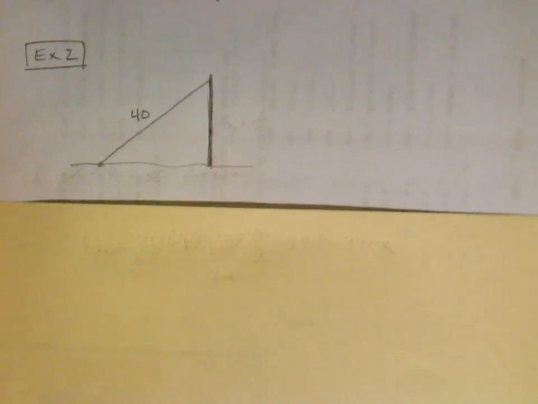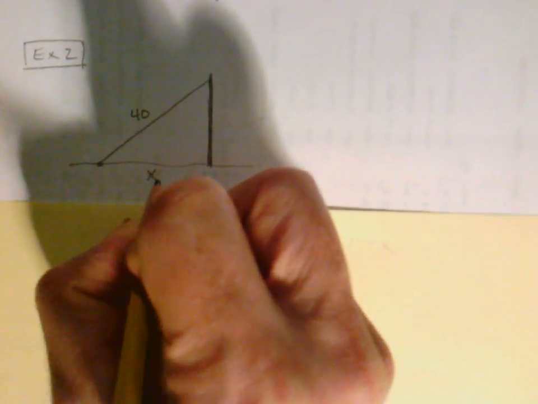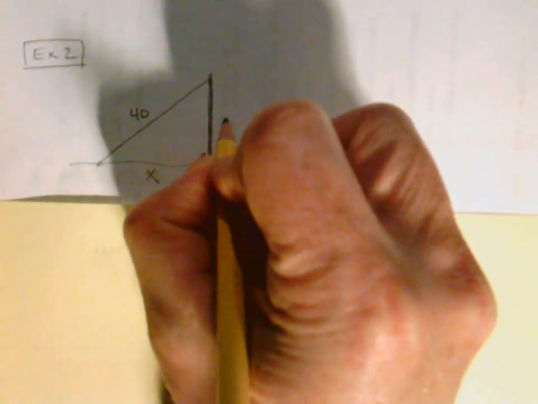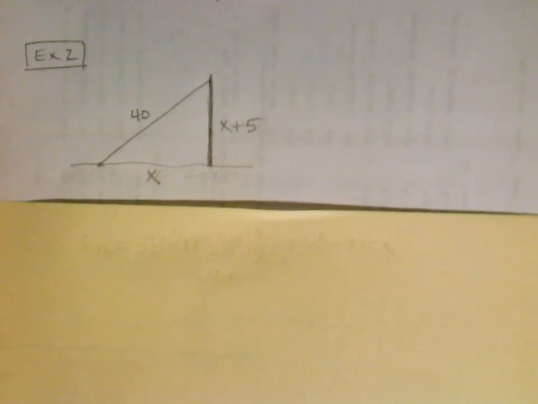So you have to think, well, how should we label our triangle? And I think the best way to do it, if this is 5 more than this, maybe just call this x, which would make this x plus 5. I think that's the most natural way about it.